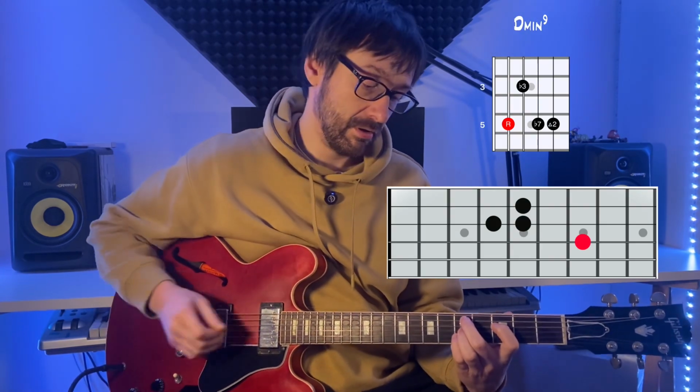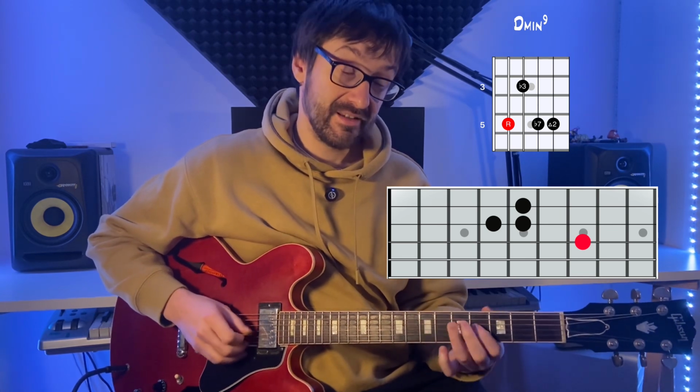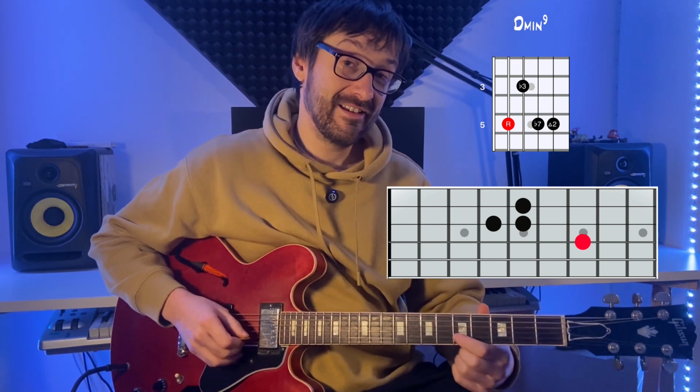But we need to be careful with the type of 1, 2, 3, 5, or in this case 5, 6, 7, 9 that we applied. Because if we start on D minor, we have the fifth, sixth, seventh, ninth. It would be a 1, 2, 3, 5 pattern in minor, right? In this case, the fingerings go this way.